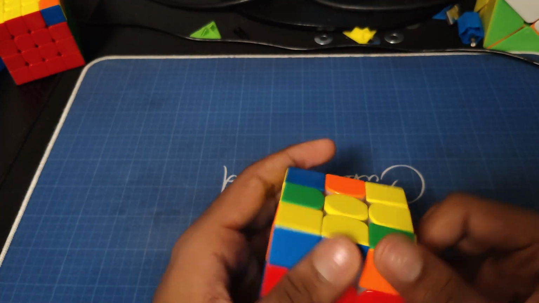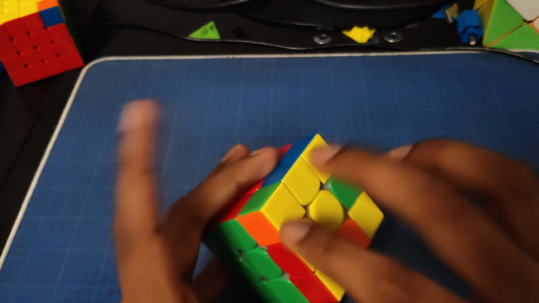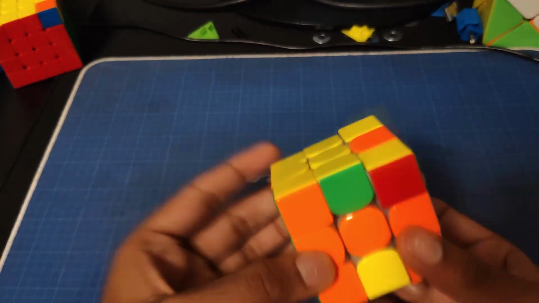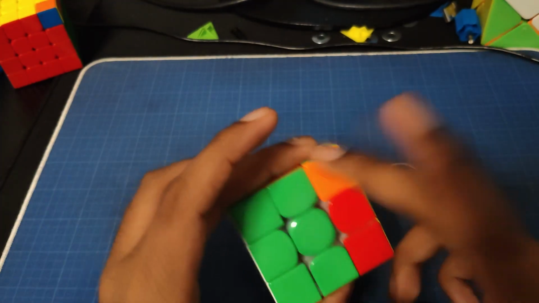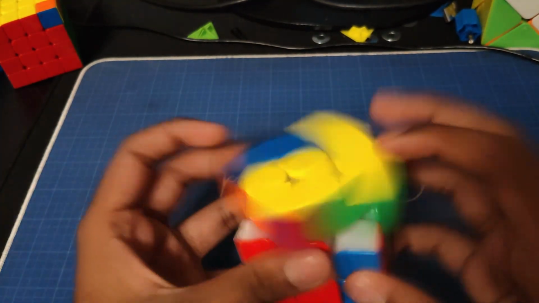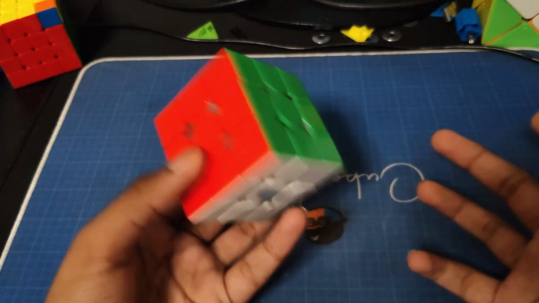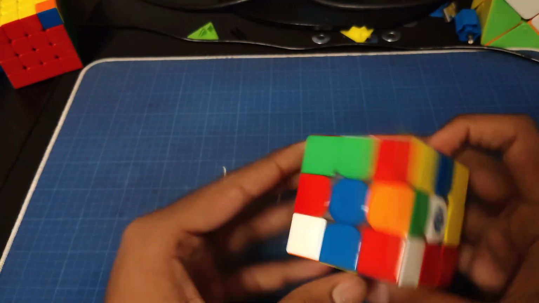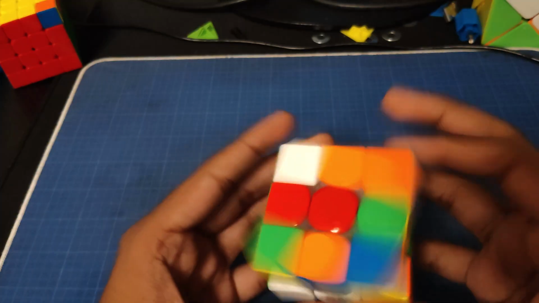I'll try to show you guys. As you can see the Viper resemblance, I'll use our alg for this one. Right, and then you also have to remember the AUF for your PLL. So I'll do an example solve right here before I end the video.